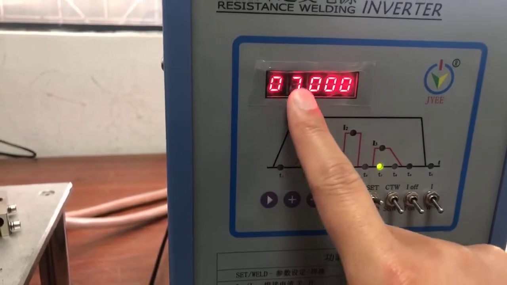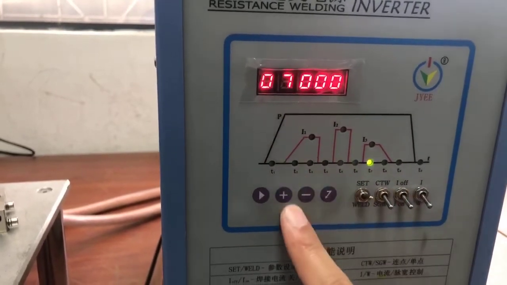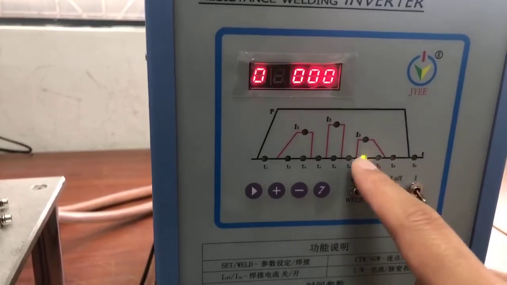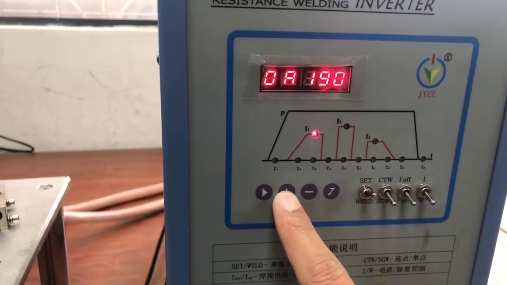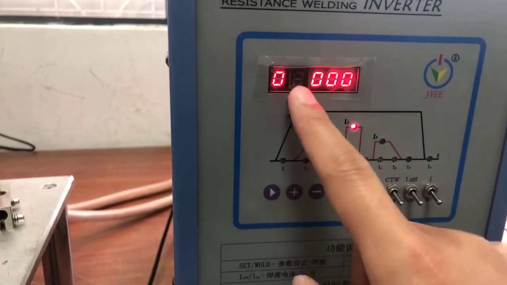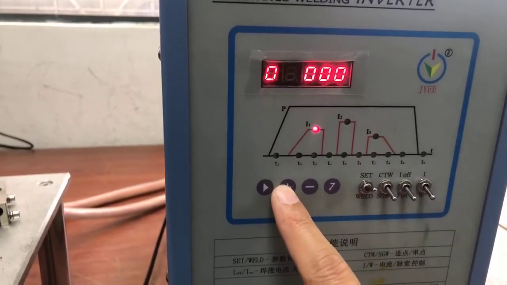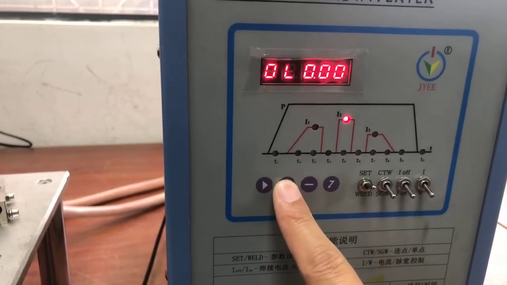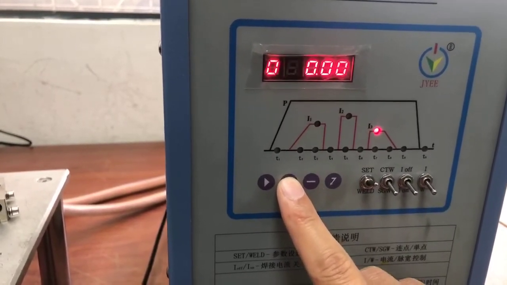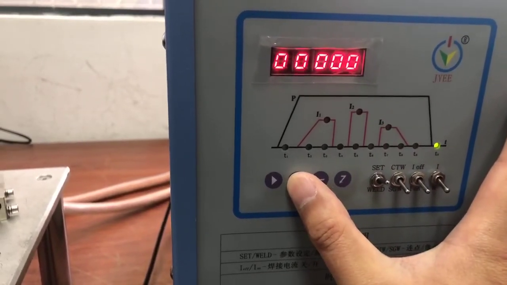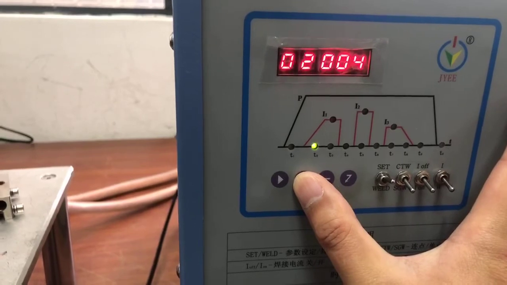The second LED means where this LED is. We can see here: A, B, C, D, E, F, H, I, H, L, P. This is time.